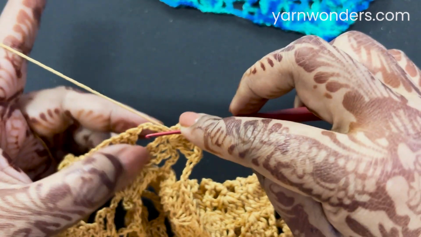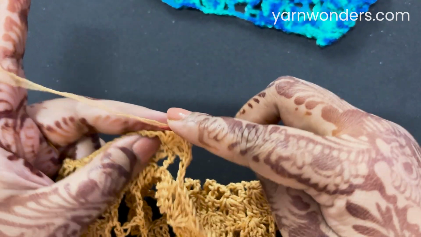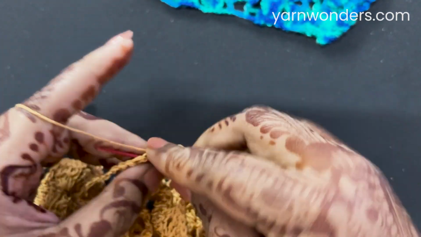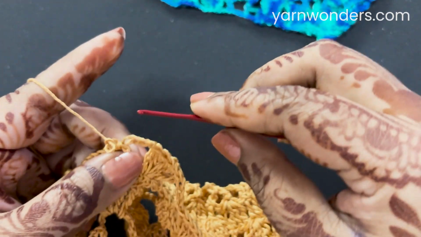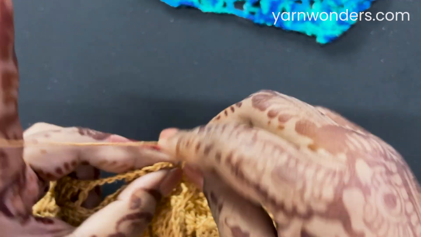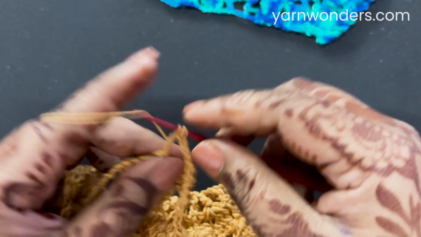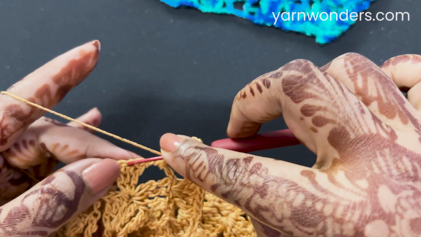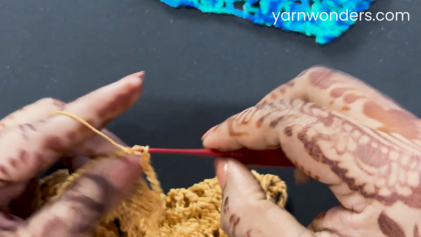Make 1 double crochet, sorry, chain 3 and make 1 double crochet. Again chain 3 and make 1 shell here.